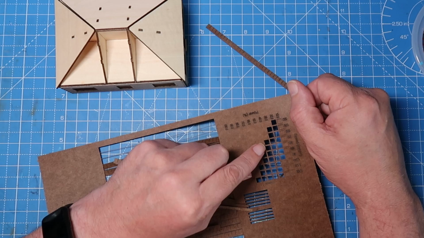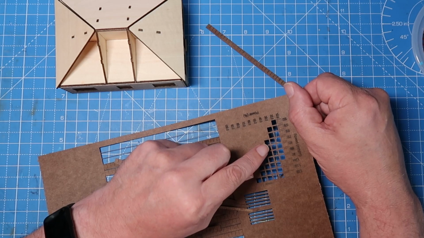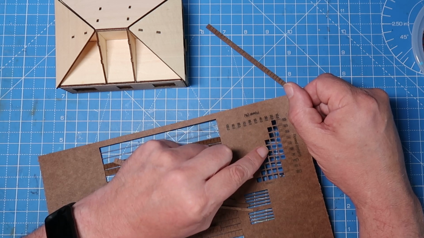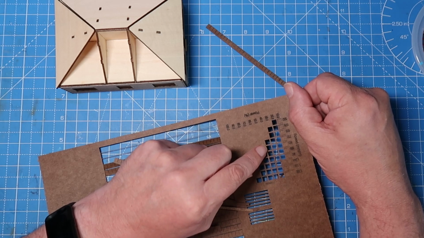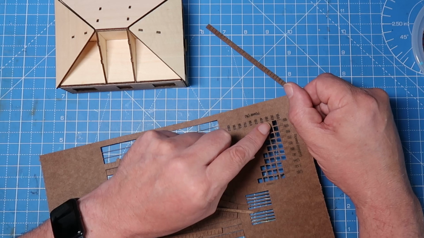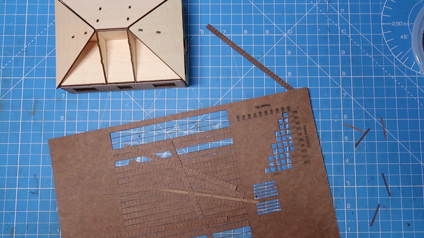It'll cut no problem. So I set it to 40% and I cut it at 800 millimetres per minute. So it's not too bad there, folks. You can cut it a bit slower and a bit less power settings. That's just my diode laser, of course.